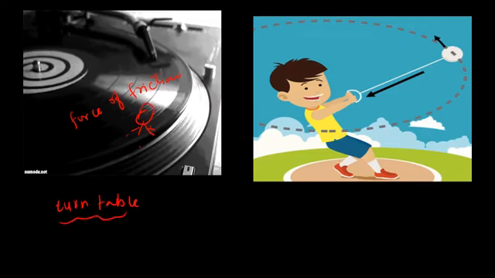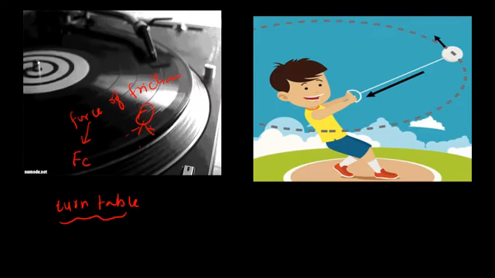So again, here the centripetal force is not a new kind of force. Rather, the force of friction is playing the role of centripetal force. This force is providing the centripetal force to this object to move in a circular path while on the rotating turntable.